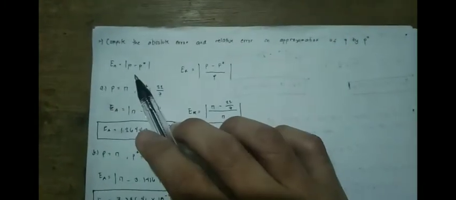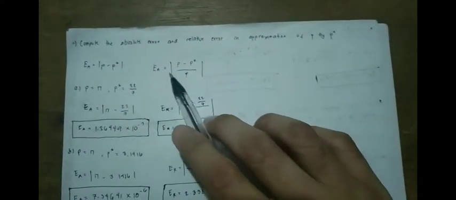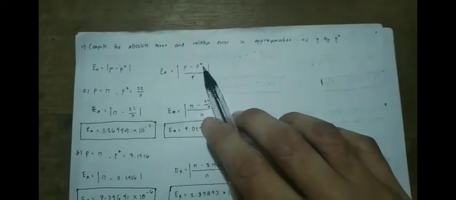So before we answer the sub numbers of this question, we first have to know the formula for absolute error and relative error. So the formula for absolute error, E_A, is equivalent to the absolute value of P minus P asterisk, and E_R is equivalent to the absolute value of P minus P asterisk over P. So that is the only formula we need to answer the numbers in number 1.